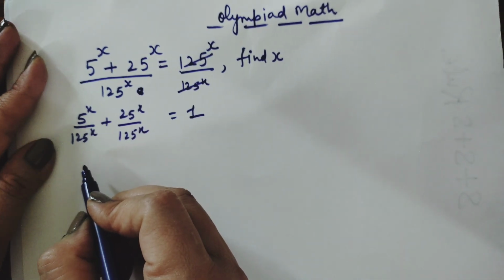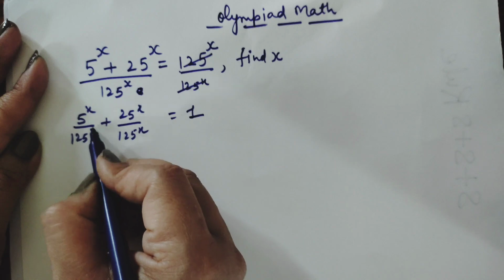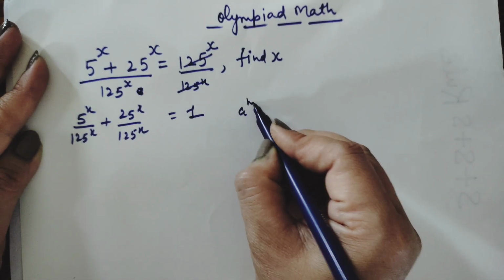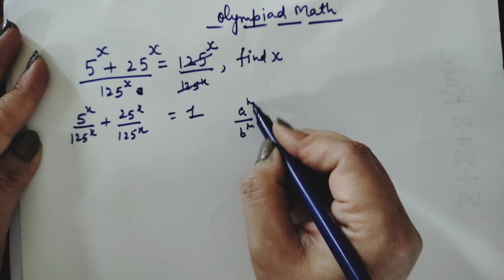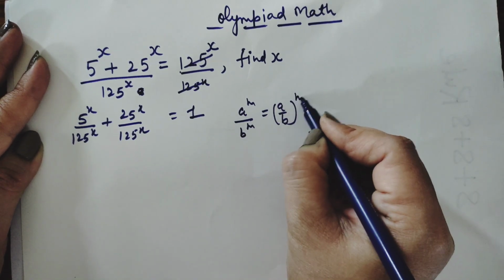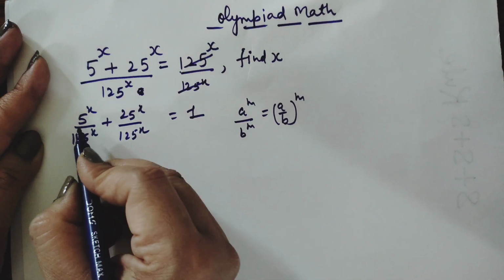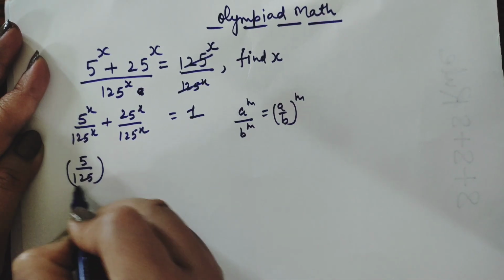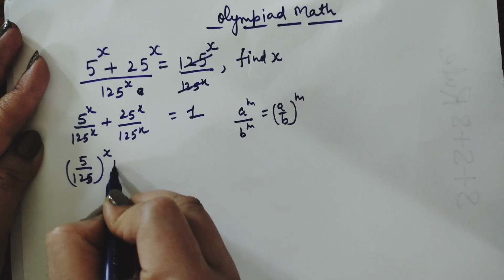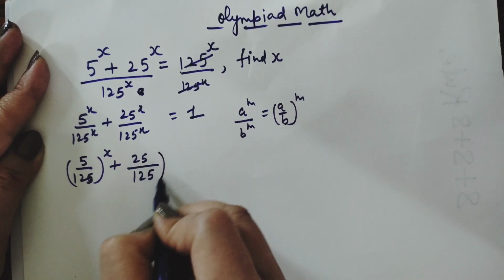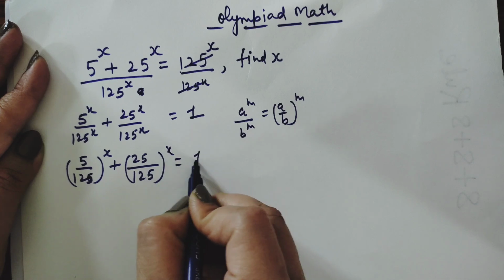Now you can see the power x, so we are using the law of exponents. If we have a power m and b power m, where both powers are the same, we use this law: a upon b whole power m. Similarly, we get 5 upon 125 whole power x plus 25 upon 125 whole power x equals 1.